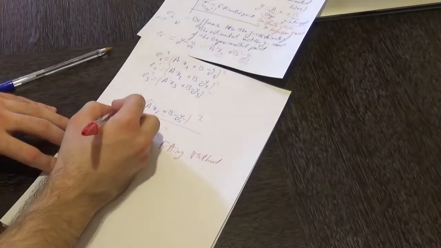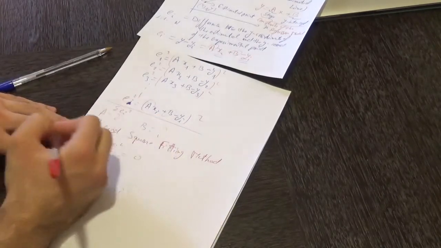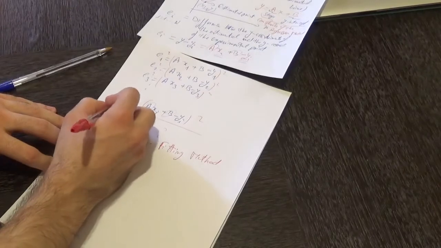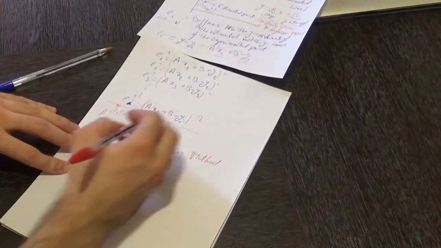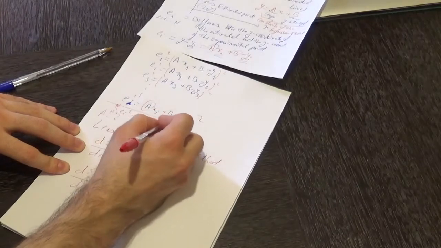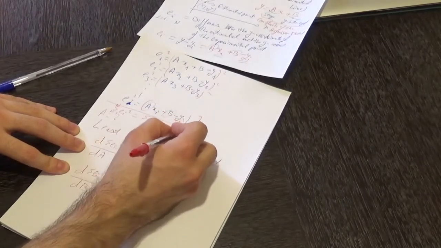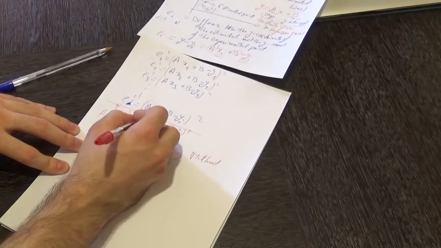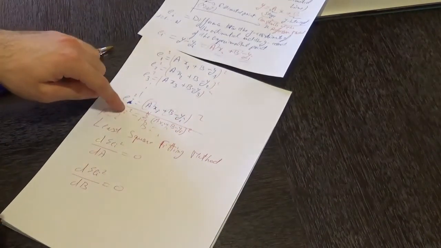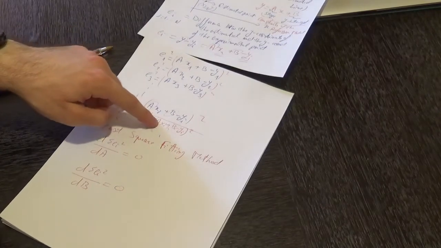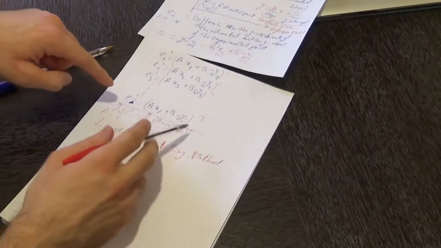So at the end we have the summation of vi squared, where i goes from 1 until n number of trials, which is equal to the summation of (a xi + b − yi) squared, where i also goes from 1 until n number of trials. So the summation of vi squared is equal to the summation of (a xi + b − yi) squared.